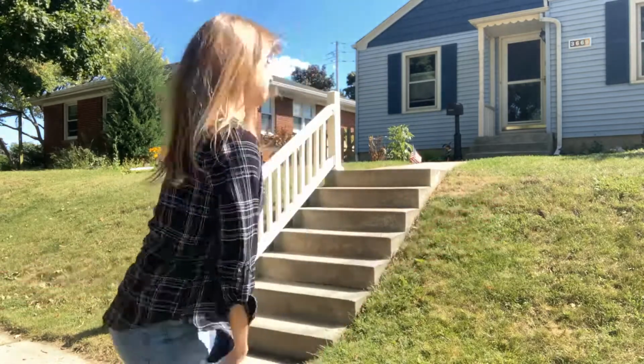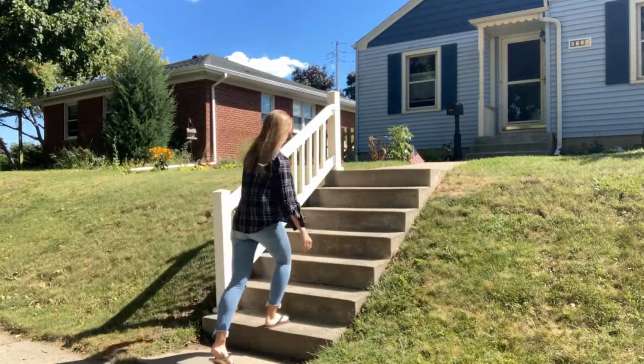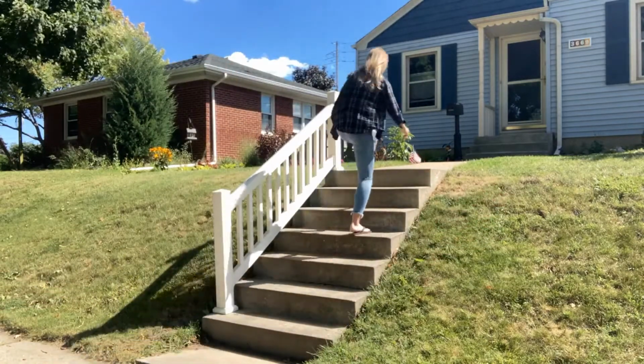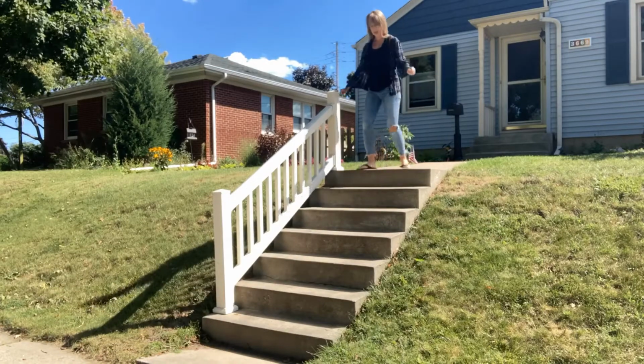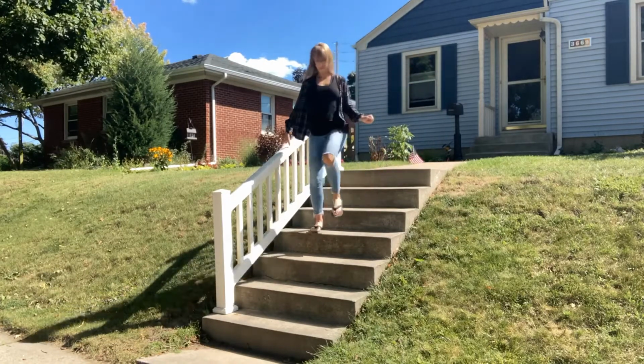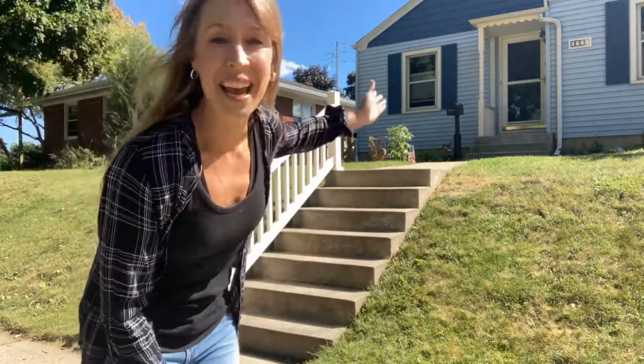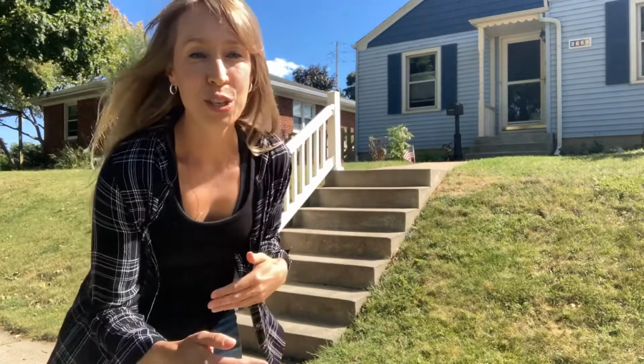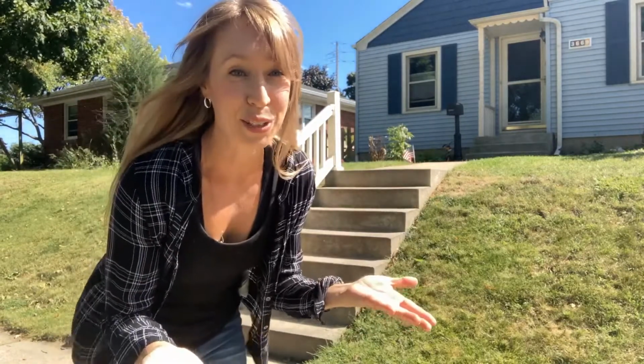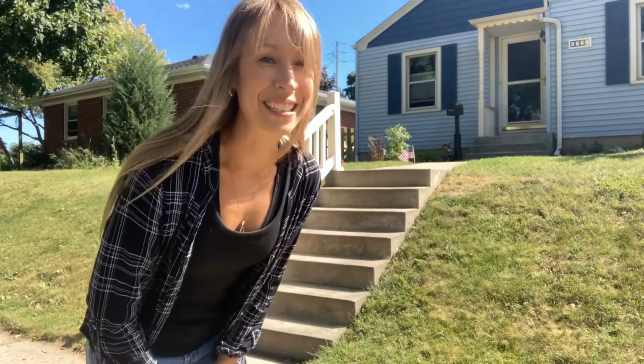Or I could go up one stair and then 2 stairs. I'm still starting in the same place and ending in the same place. I'm just using a different combination of stairs to get there. Scales are a little bit the same. All right, let's go back inside.